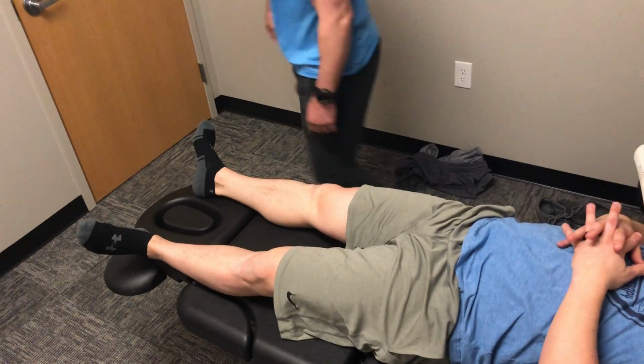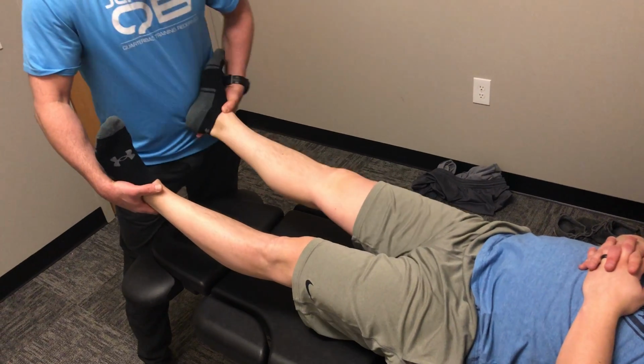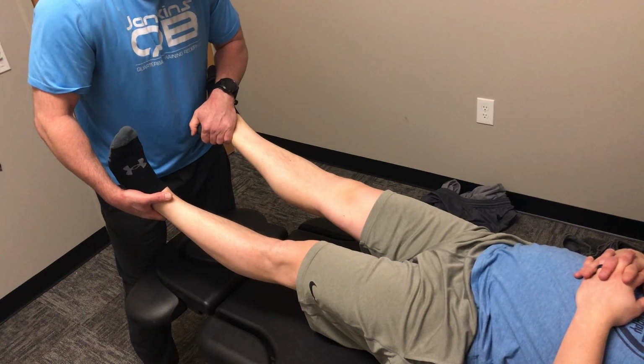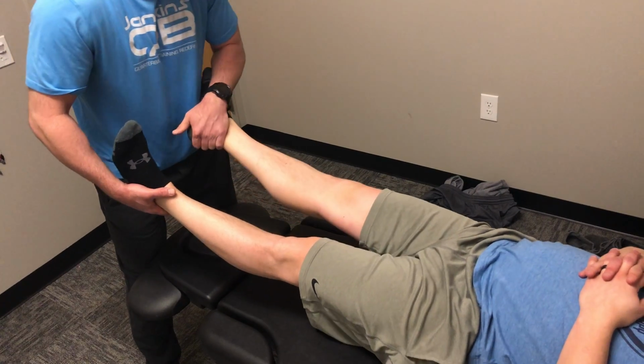Okay. To retest, again, both legs are flexed. This one's out of the way. I'm going to externally rotate here. Relax a second, and then hold. Making sure he stays in external rotation, stays across into adduction, and hold.